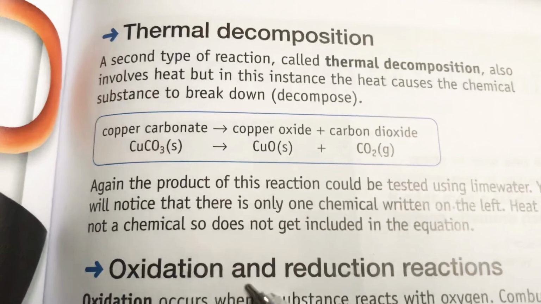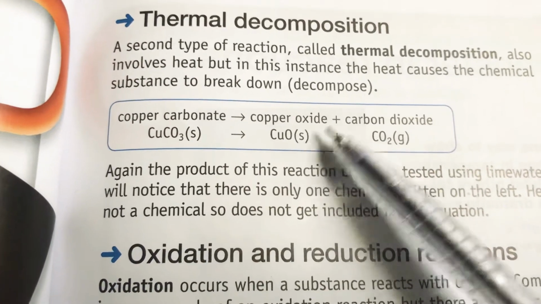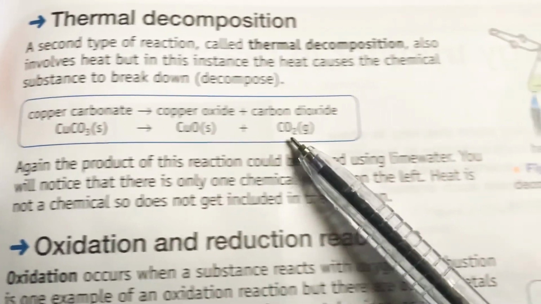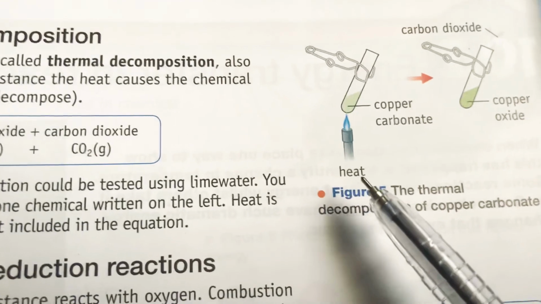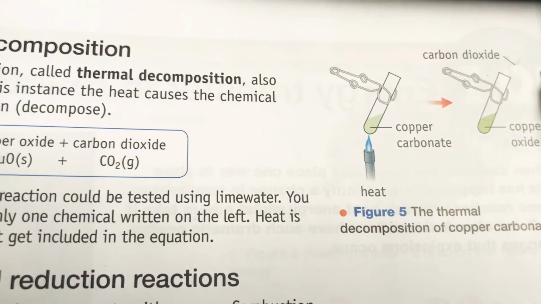Copper carbonate is a great example. Copper carbonate will break up to form two substances, carbon dioxide and copper oxide. And again, you could test the carbon dioxide that comes from here.